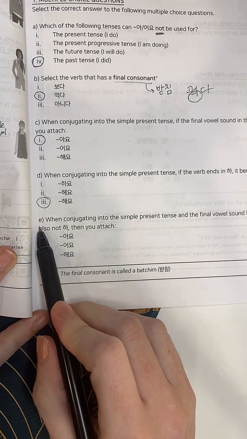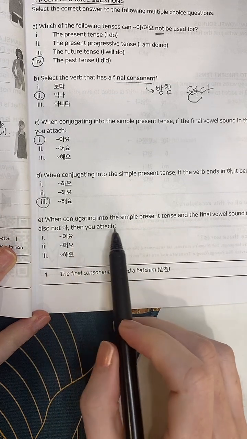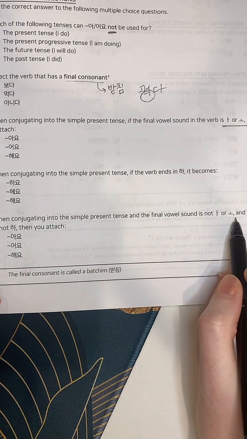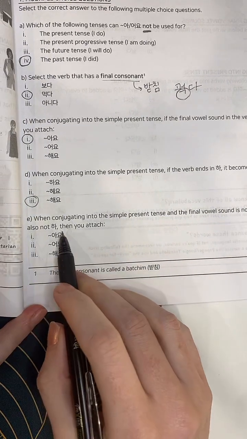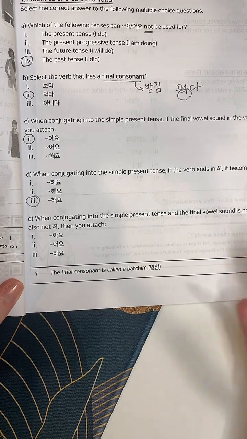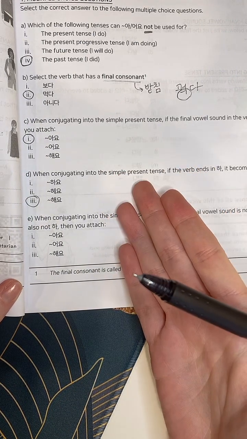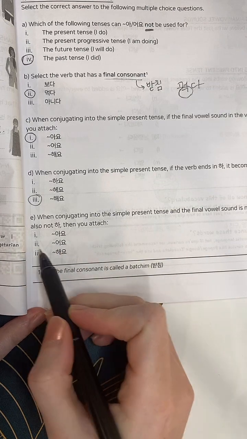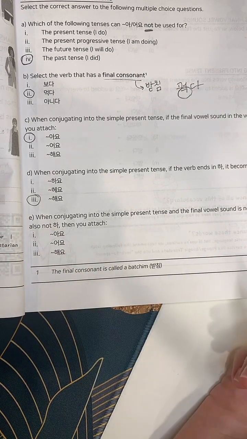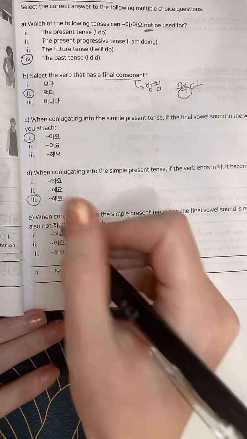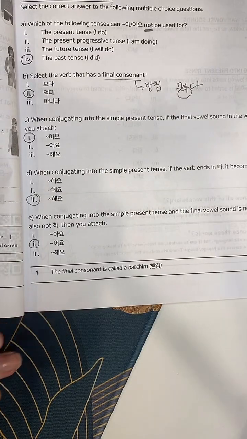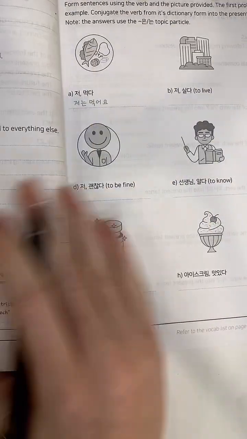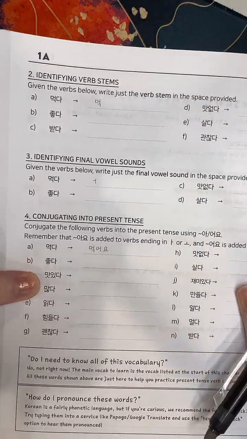Okay. E. When conjugating into the simple present tense, and the final vowel sound is not 아 or 오, and it's also not 하, so basically if neither of these two situations applies, what do you attach? 1, 아요, 2, 어요, or 3, 해요? Well, in this situation, you attach 어요. So those are the basic rules, but let's look at some examples to understand it a little bit better.